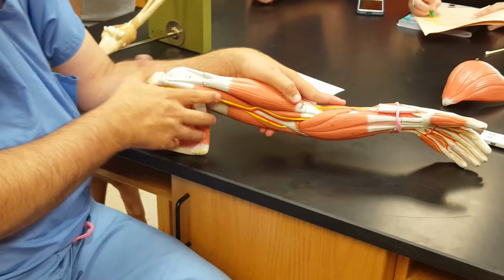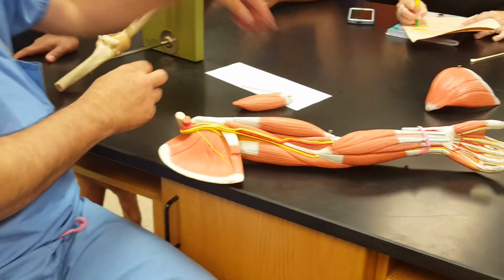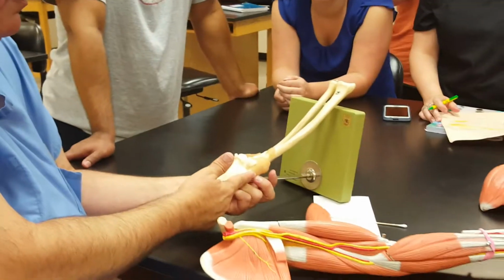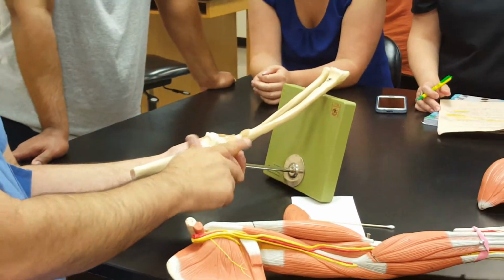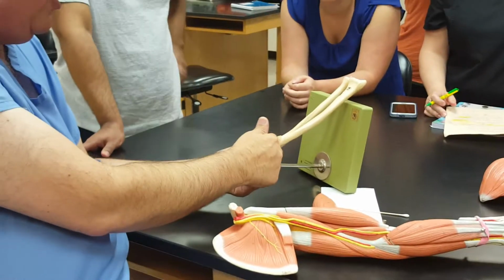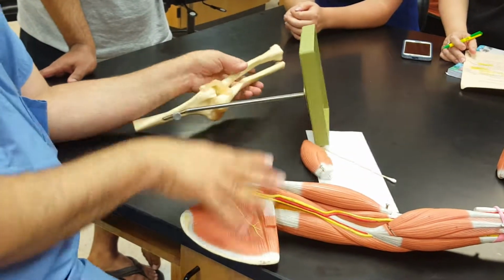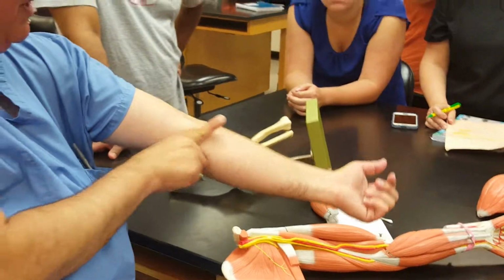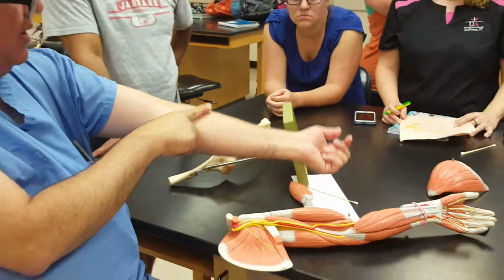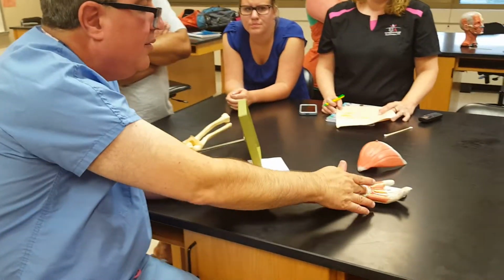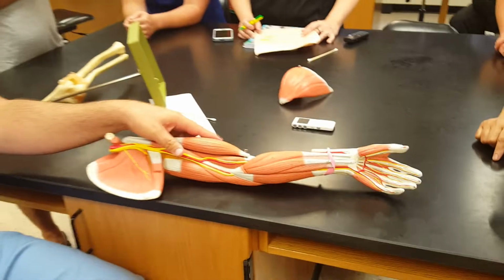Good. But now, so we're right over here. We're lateral. We got one muscle grouping, the supinator, going funny. But let's look on the opposite side. So here we have, I'm flexing over here. Here's my medial group. My pronator goes this way. My flexors go this way.